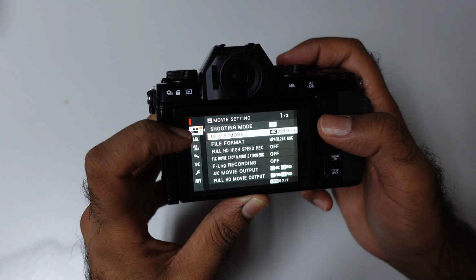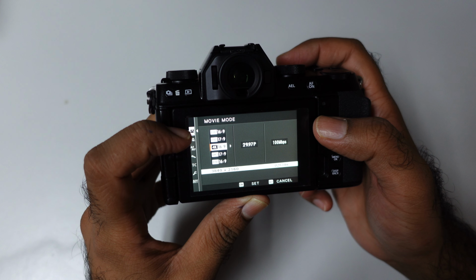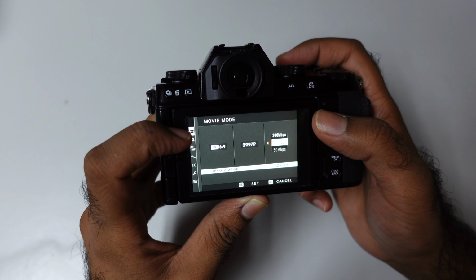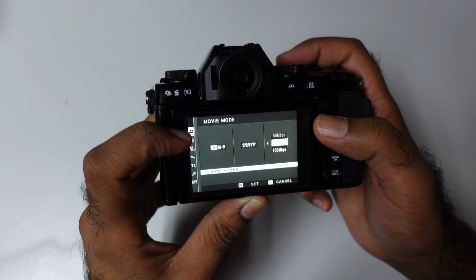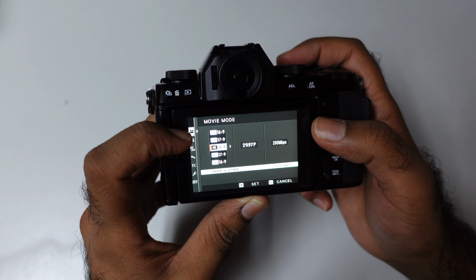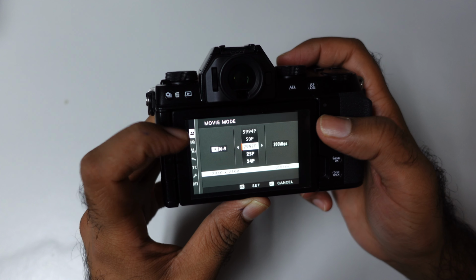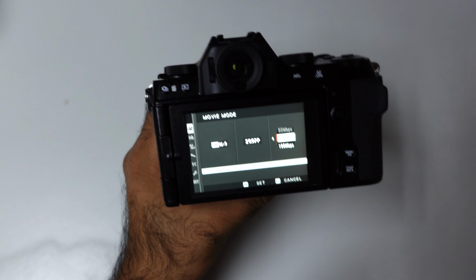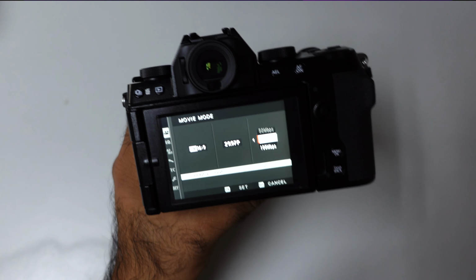So from here we can change the 4K regular 100 megabits per second, or I can go 200 megabits per second, or I can go DCI, the ultimate 4K. This is how you change the 4K.